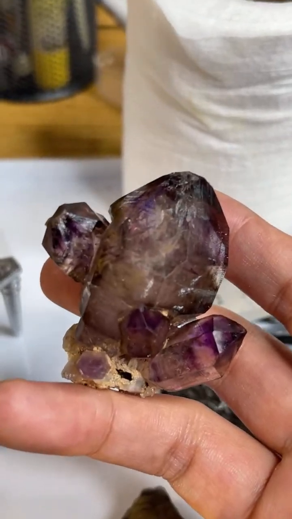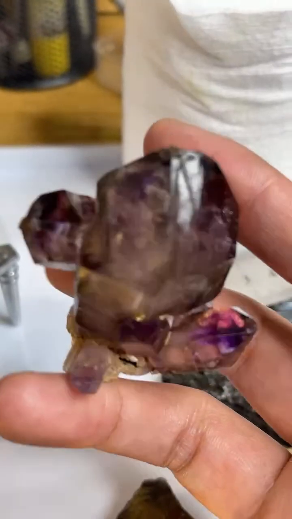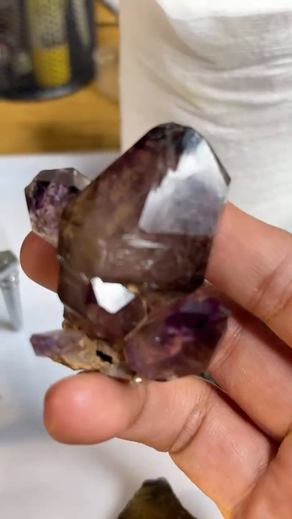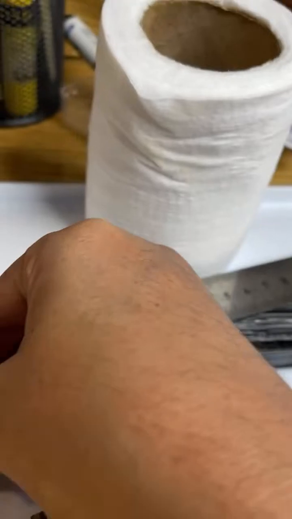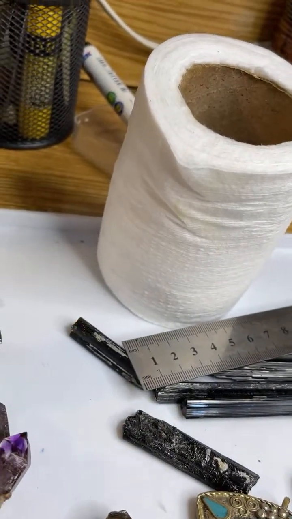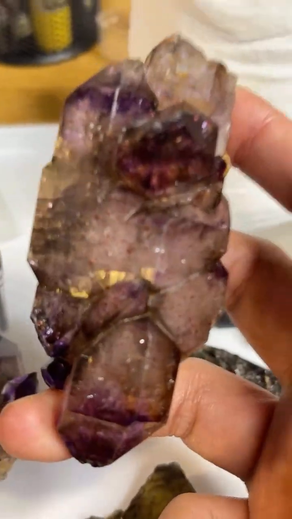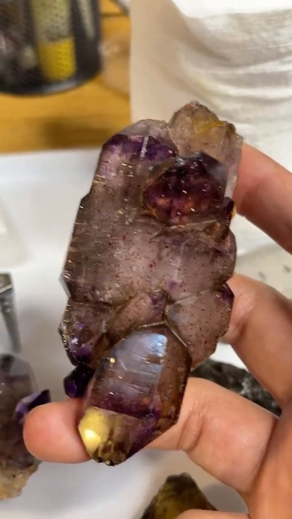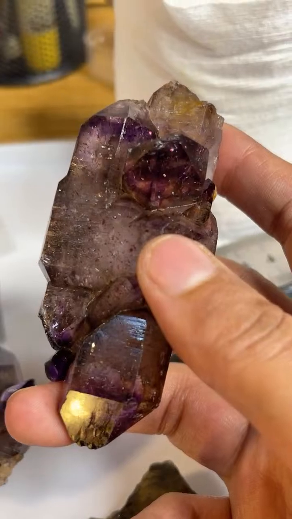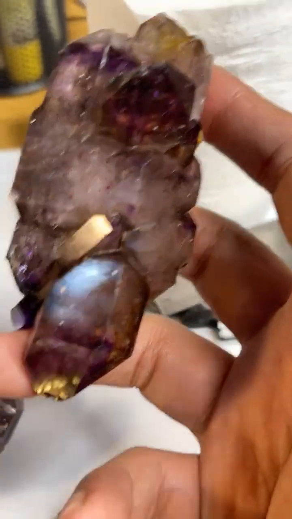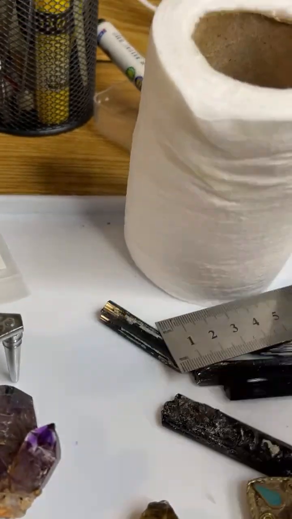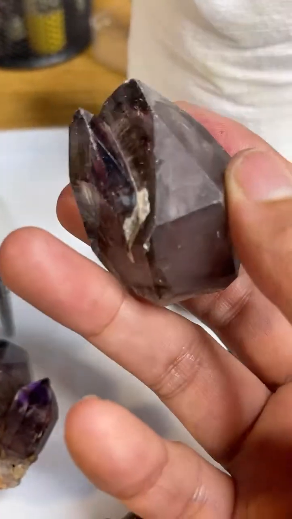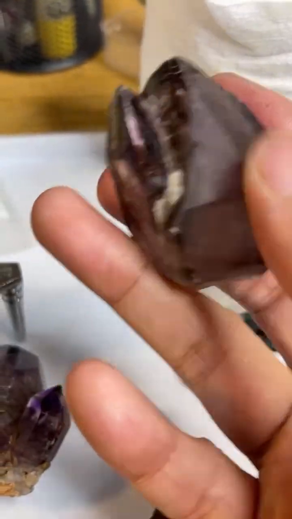Obviously I'm not going to break it, but some inclusions are always very visible, like hematite, like you see in this one. The red one basically is iron oxide and hematite. That's why people like them and they are very nice.